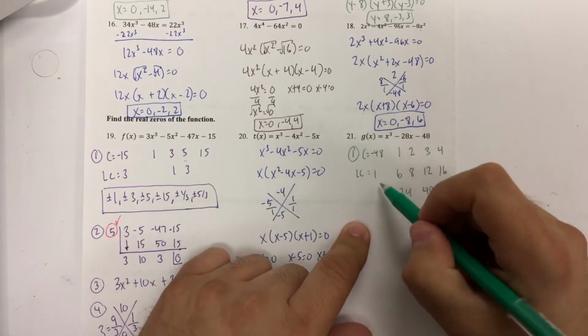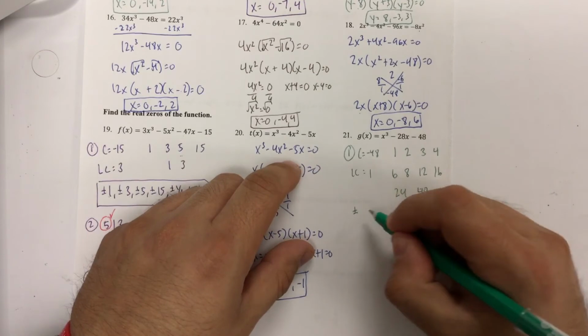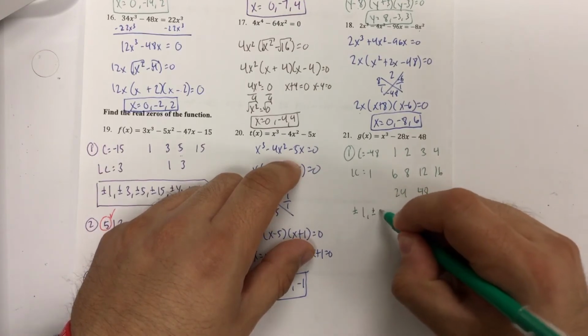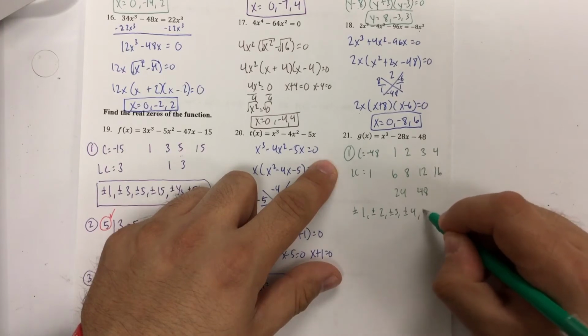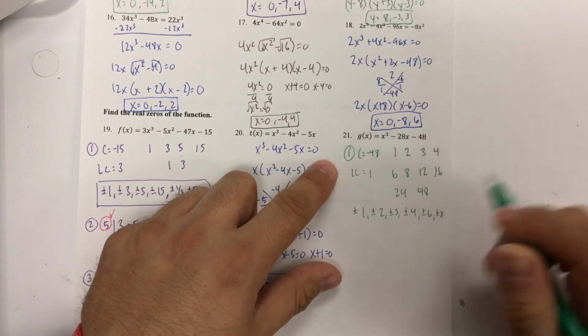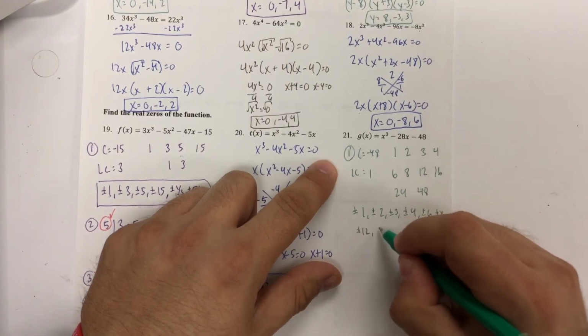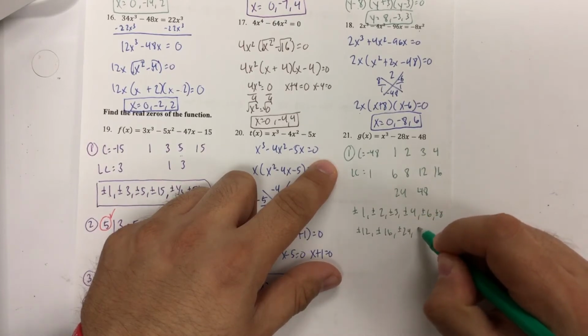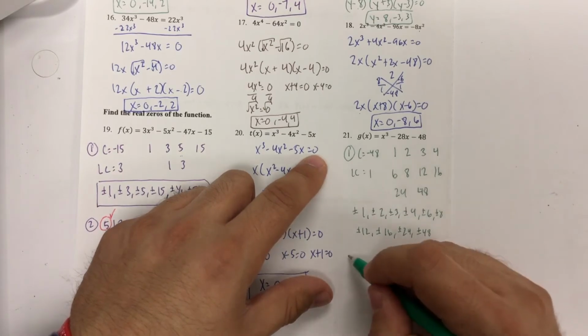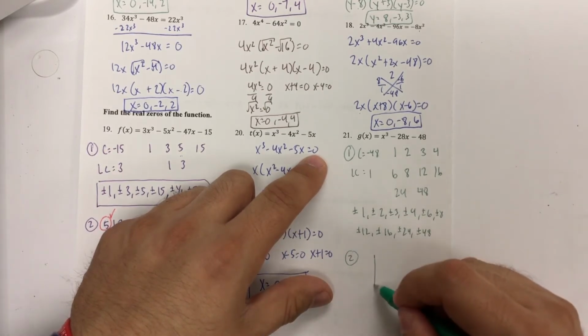All right, and the leading coefficient is just 1. So my possible solutions would be plus or minus 1, 2, 3, 4, 6, 8, 12, 16, 24, 48. All right, step 2 is going to be to test.